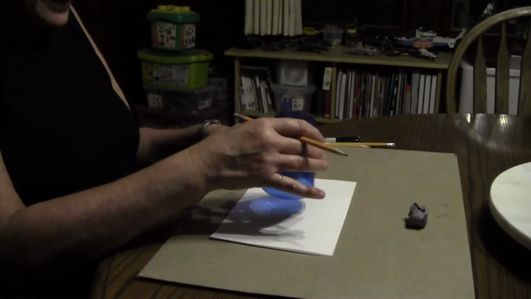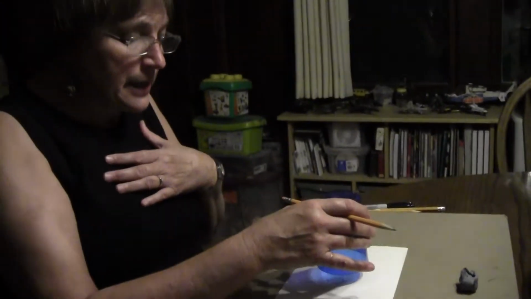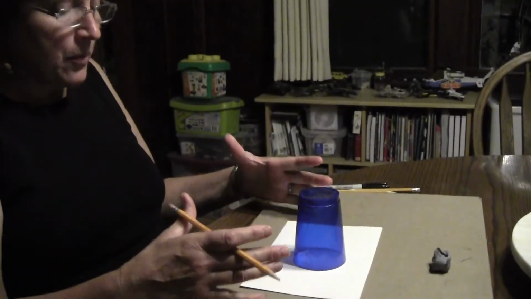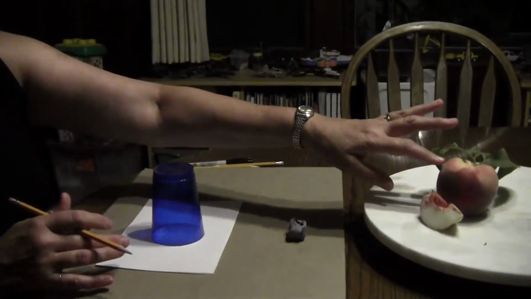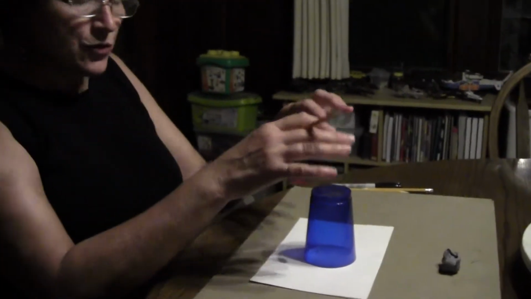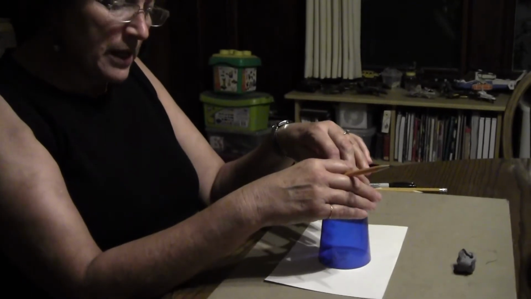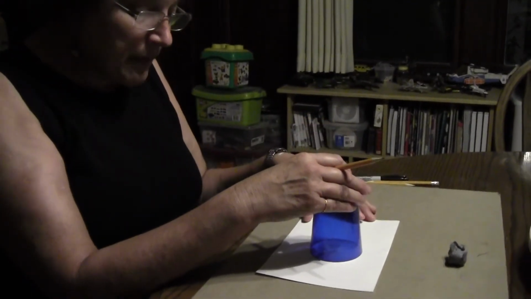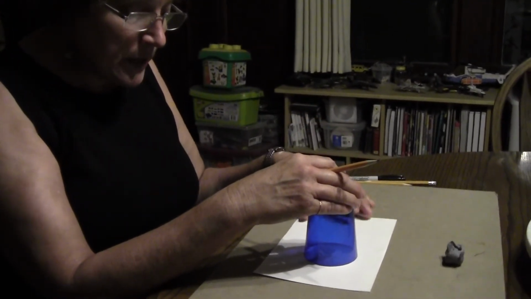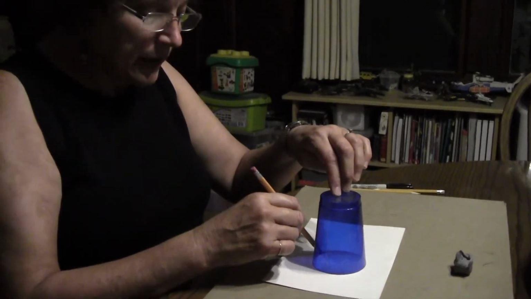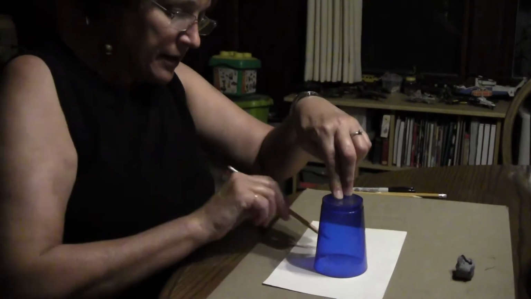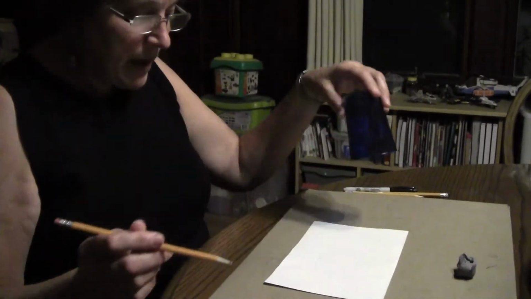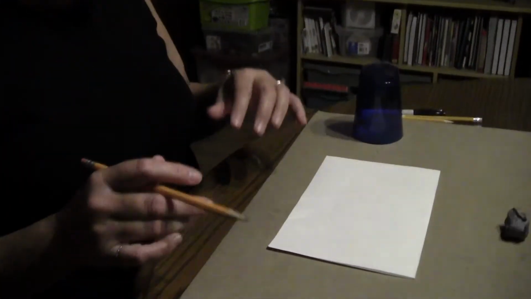The second thing is natural instinct is to plop the cup or our peach right in the center, and that would be representing this peach. But that's not very interesting. So instead of starting right here in the center, I'm going to move it over just a little bit and make a light circle. And so I'm just going to get started.